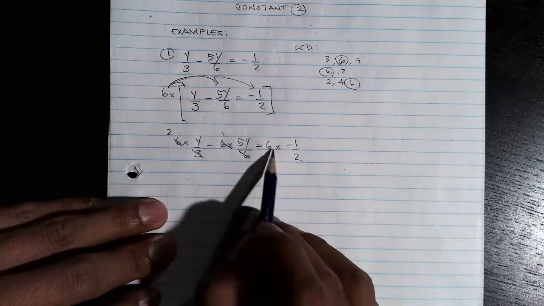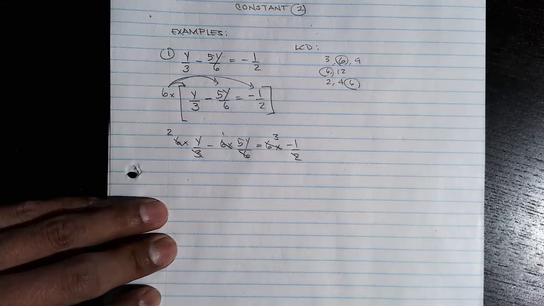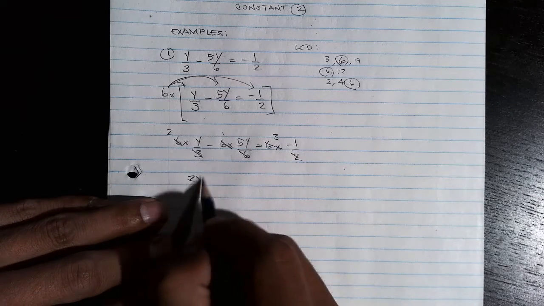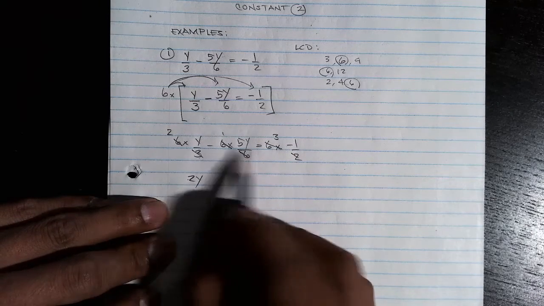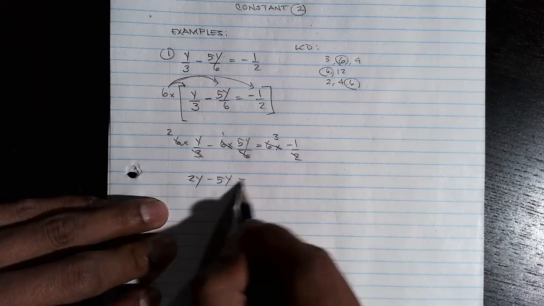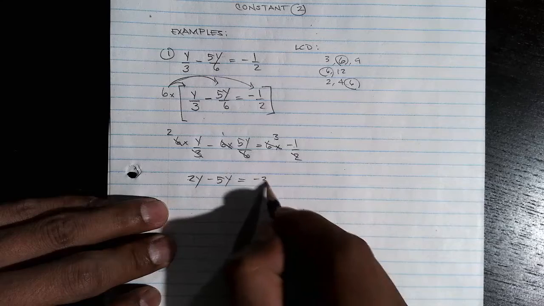And then 6 divided by 2 here is 3. And now what are you left with? 2 times y is 2y. 1 times 5y is 5y. And on this side, 3 times negative 1 is negative 3.